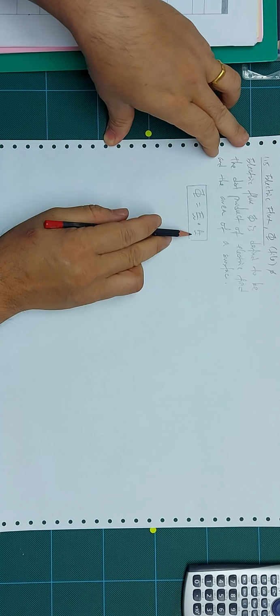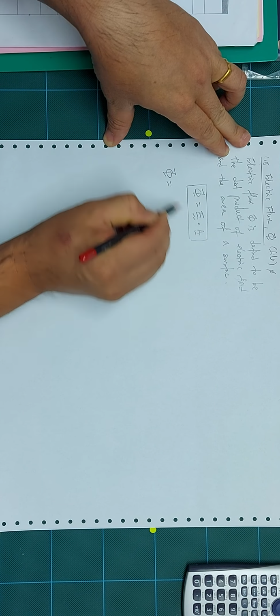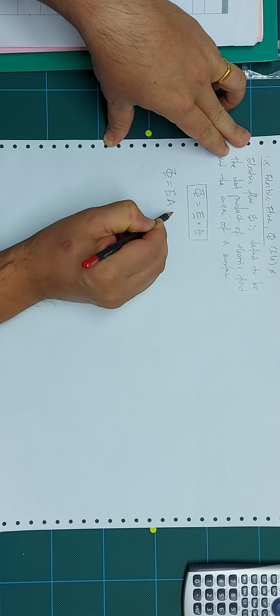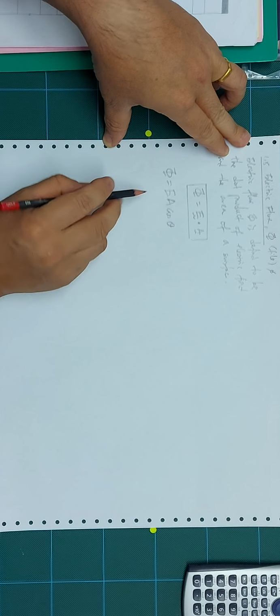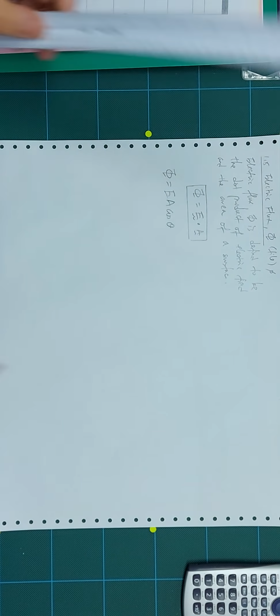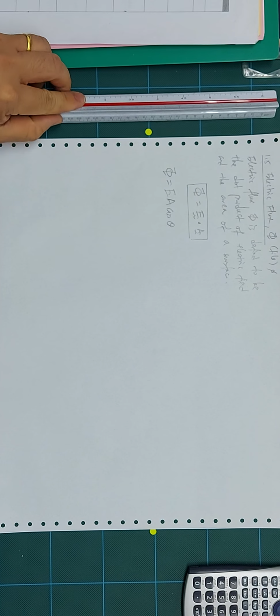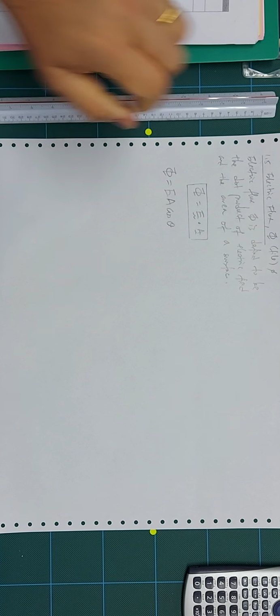So now what is dot product? Dot product means E times A times cosine theta. Your theta is the angle between the vector E and A. Alright? So that is our electric flux.